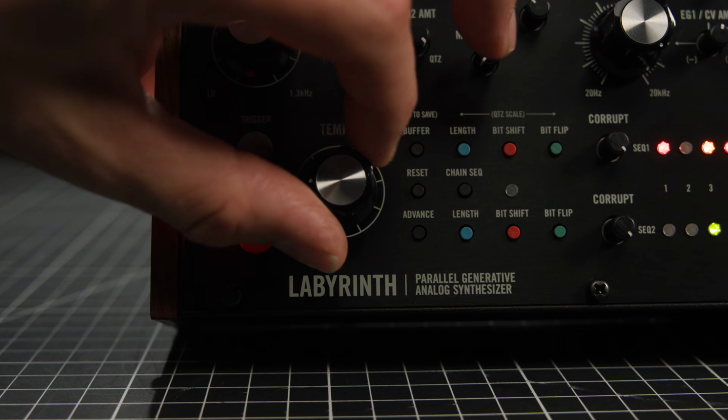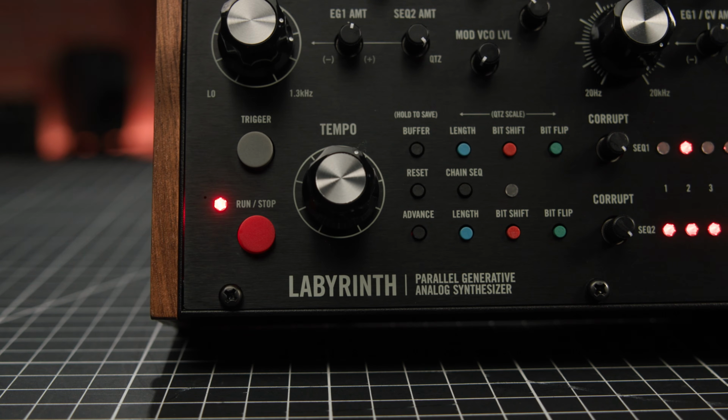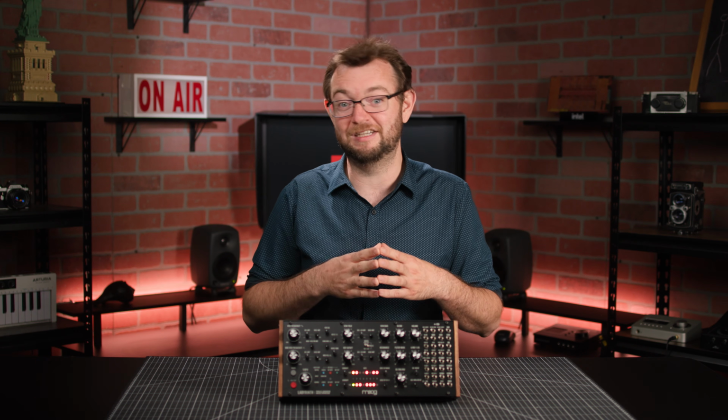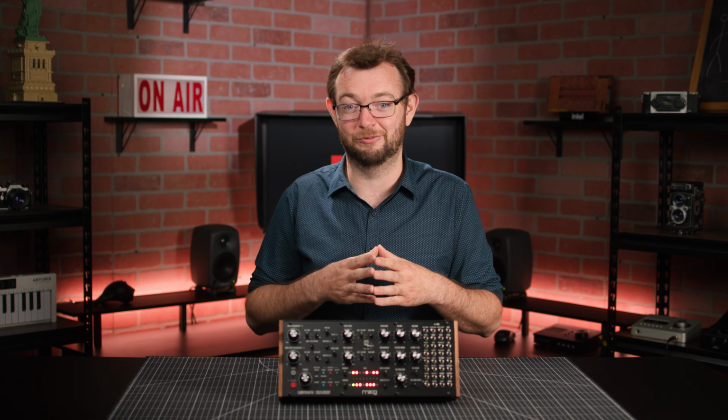The general tempo of the sequence can be changed with the tempo knob, and the whole sequence can be transposed easily if you're using Labyrinth with a keyboard.